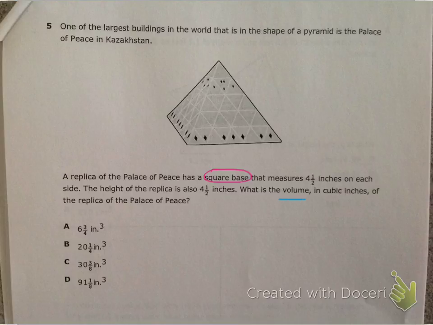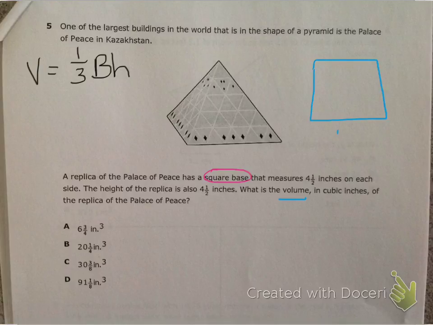So we're being asked for volume of a pyramid, and that formula is 1/3 times the area of the base times the height. It had a square base, so the base would look like that, and it says it's 4.5 inches on each side.